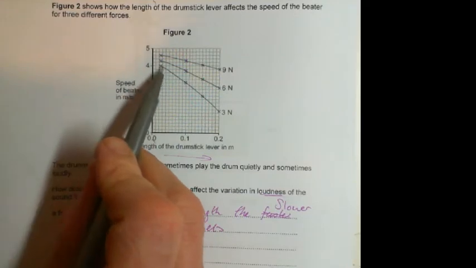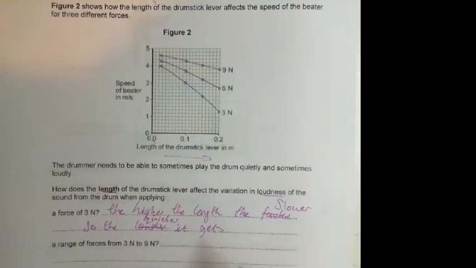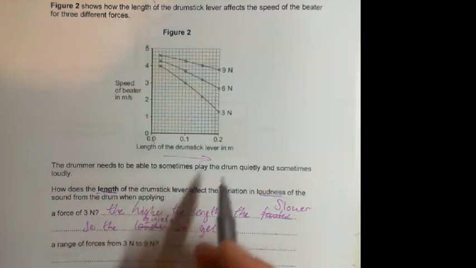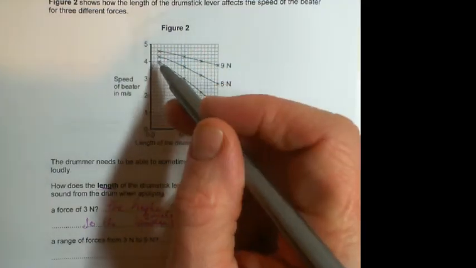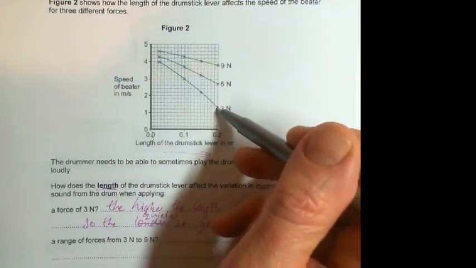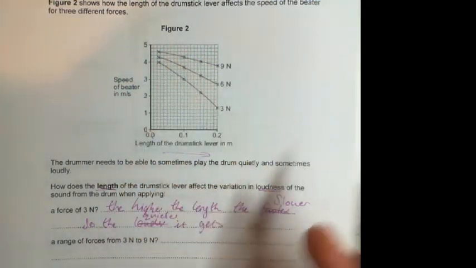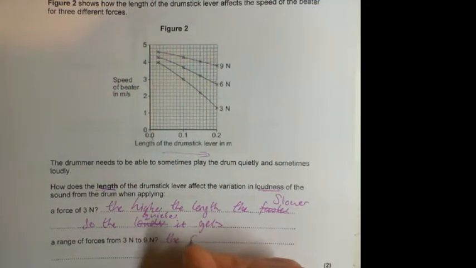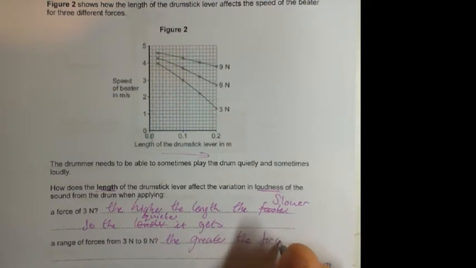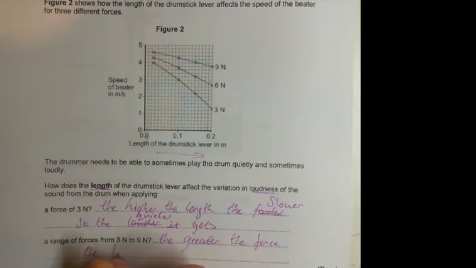Apologies, I don't know why I did that. It's going downwards. And then from 3 to 9, you can see that it doesn't matter which one you go to, this one's always lower than this one's always lower than this one. So you know that it's always faster the more force. So the greater the force, the faster, so it is louder.